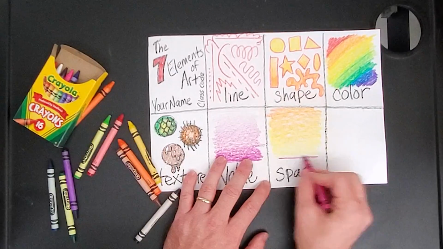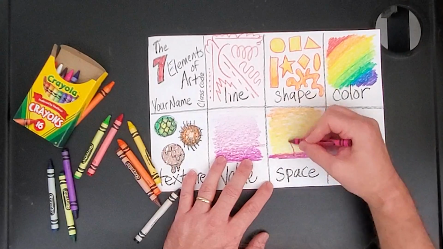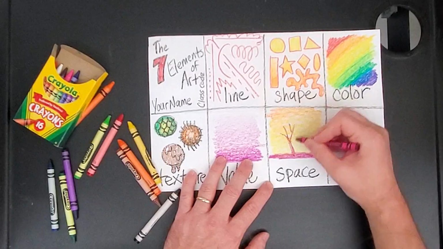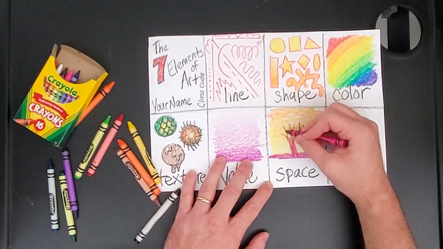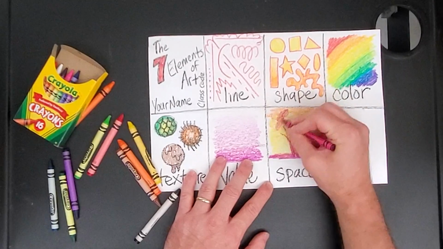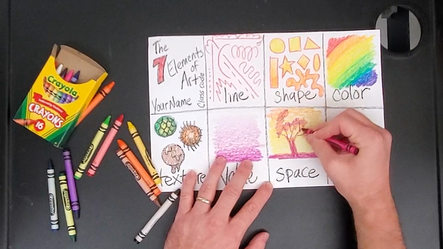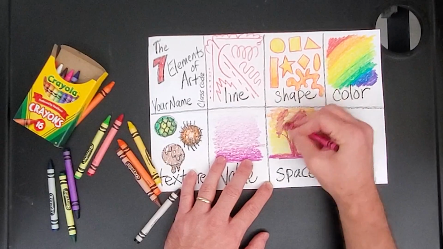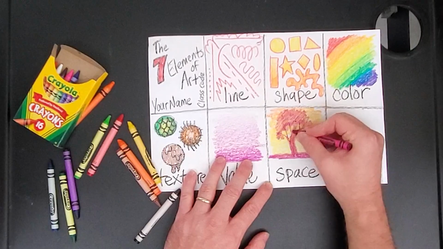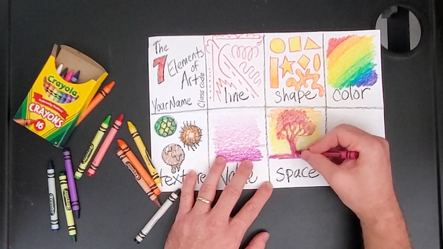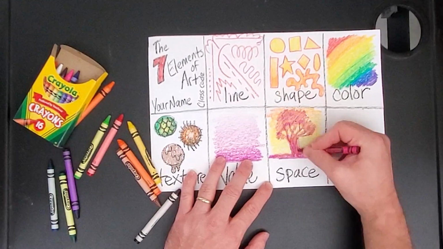What I want you to do is color in the background one color. And then we are going to draw a tree in front of that so it looks kind of like the silhouette of a tree in a sunset. I want you to understand that the silhouette of the tree is what the picture's about. That's the positive space. And the background color of the sky, that's the negative space.